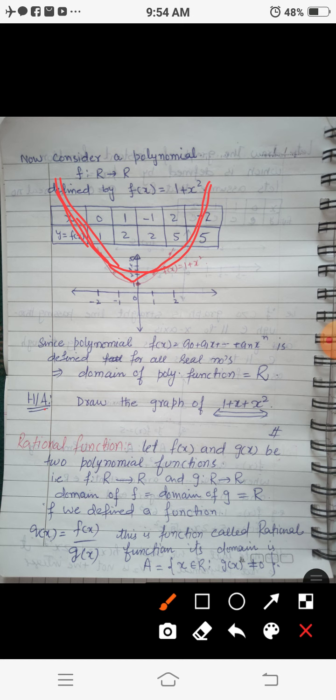Similarly, it is a home assignment for you. You have to draw the graph of 1 plus x square. You should tabulate a few points in the domain set, like x equals 0, 1, minus 1, 2 and minus 2, and find the value of the function at these points. Locate the points on the graph and join them, and you will get the graph of 1 plus x square.